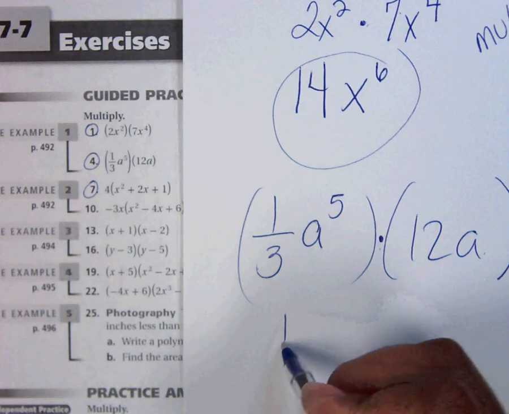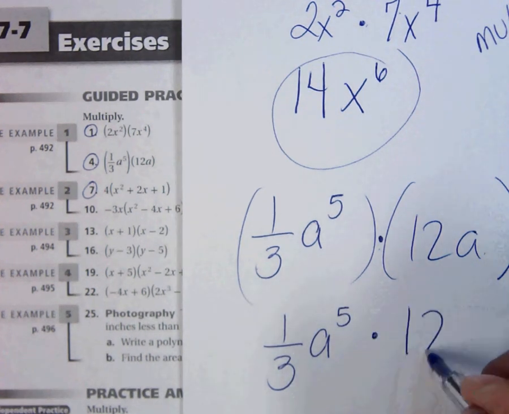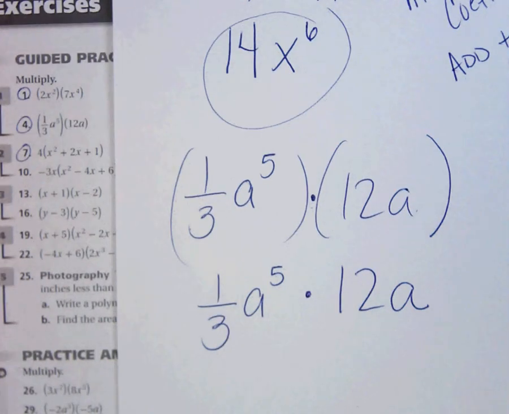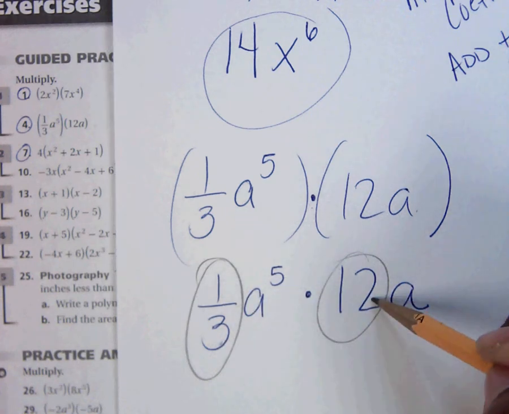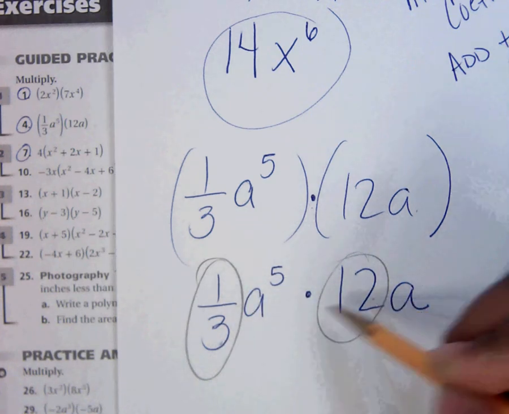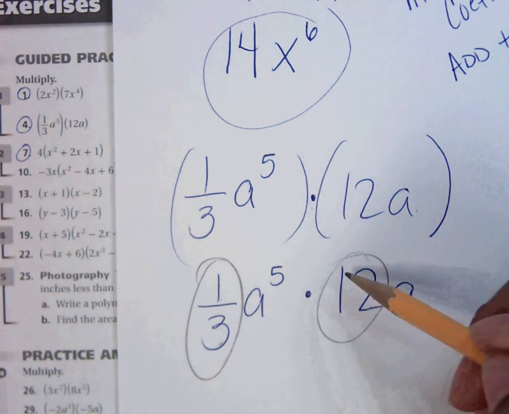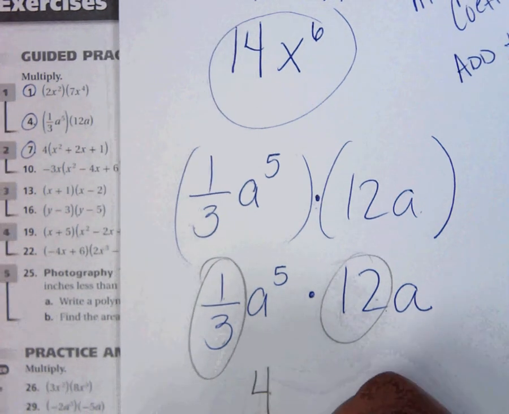So this is 1 over 3, a to the 5th, times 12a. So I have to multiply the coefficients, 1 over 3 and 12. So if you can't do that by hand, type 1 over 3 in the calculator, times 12. And when you do that, it will give you 4.